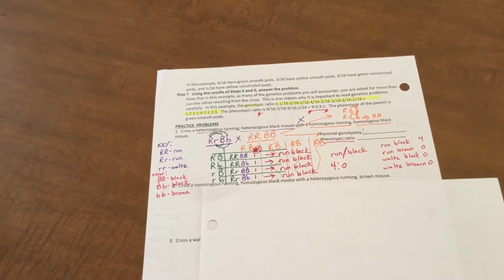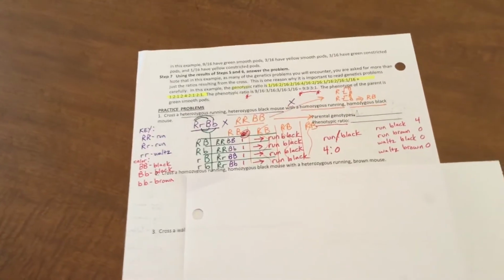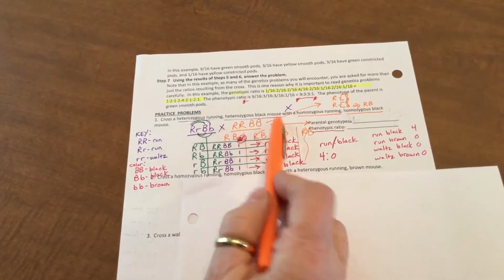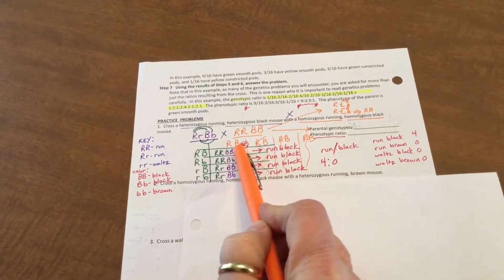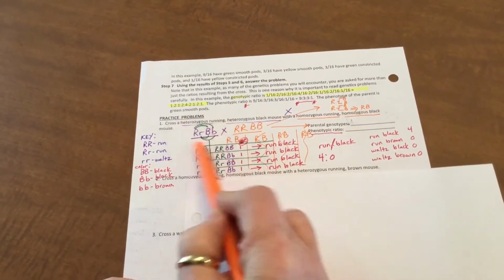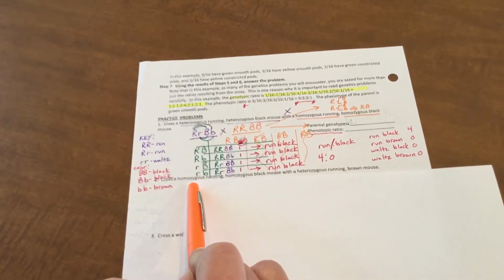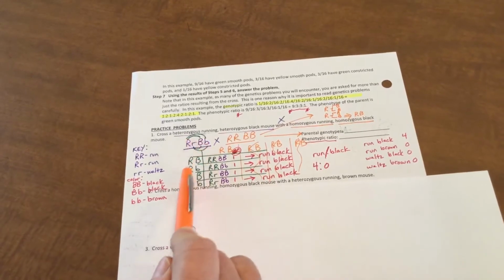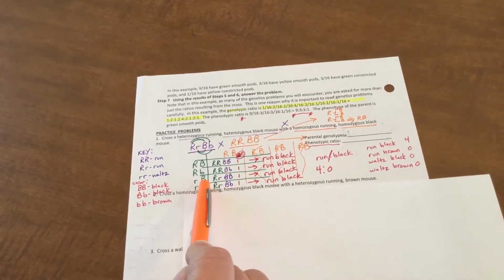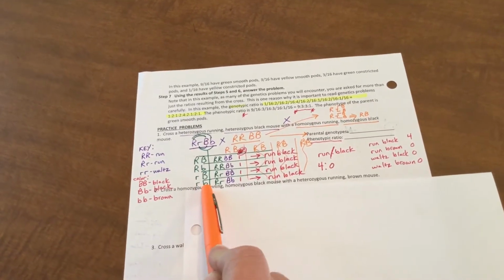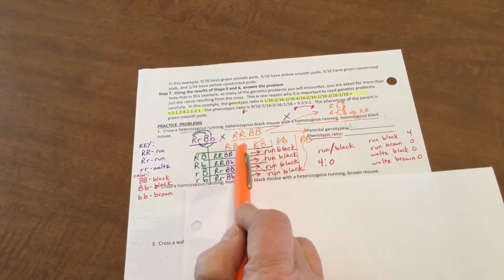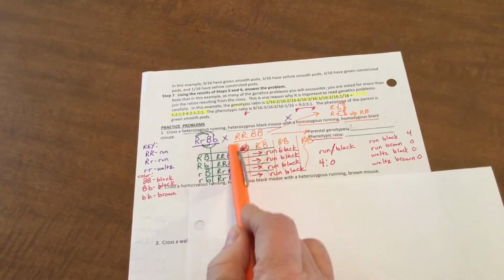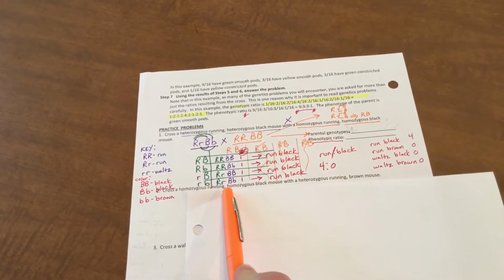When I do my box, it technically would be a box of 16, but I'm cheating a little bit because this parent can only give a big R and a big B. So as a result, I separated out this parent by the FOIL or bracket method. It can give a big R with a big B, a big R with a little b, a little r with a big B, or a little r with a little b. This parent can only give big R and big B. I keep my R's together, I keep my B's together, I fill in my chart, my Punnett square.